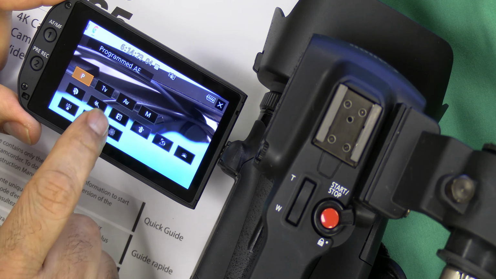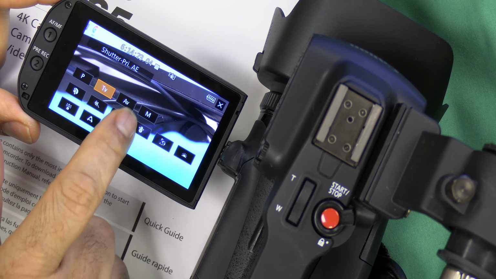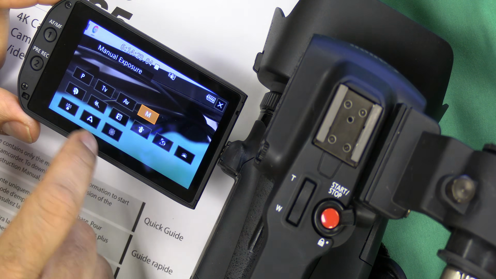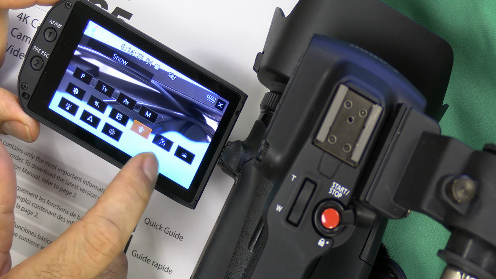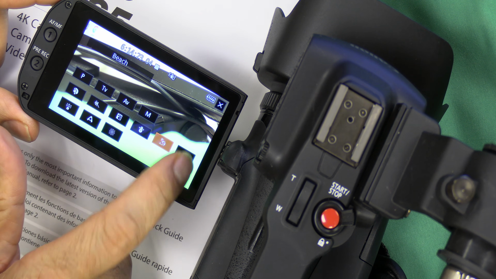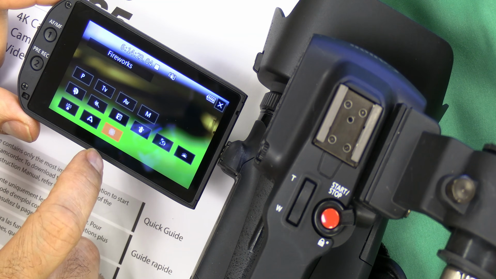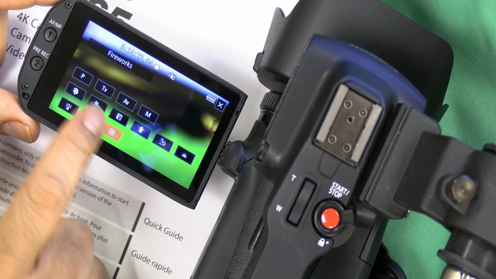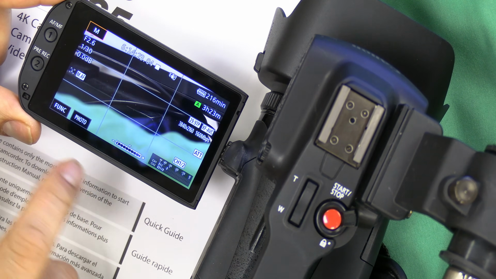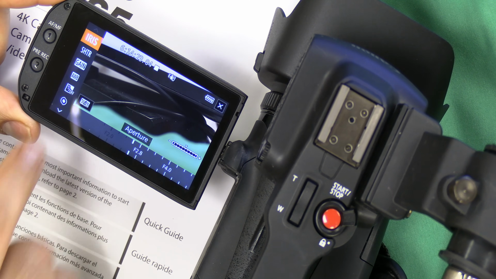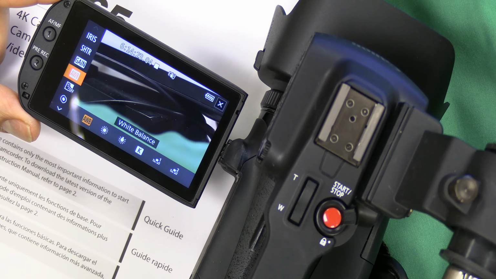So let's see. You have program, auto, program AE, auto exposure. You have shutter priority, AE for television, aperture priority. You have manual. You have portrait. You have sports. You have night scene. You have snow. You have beach, you have sunset, you have low light, you have spotlight. And the color continues to change, and fireworks, right? So we're in manual, and in that exposure level, you can access a lot more functions, again, such as the iris, shutter speed, the gain or the ISO, auto white balance.